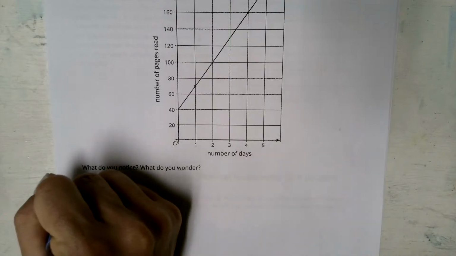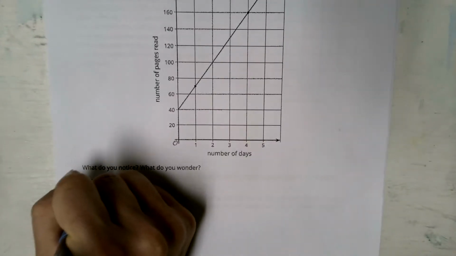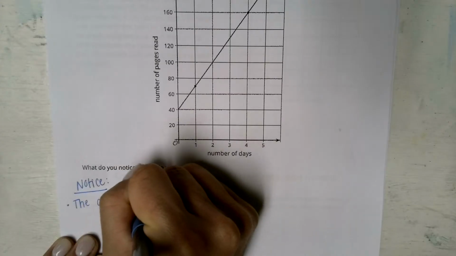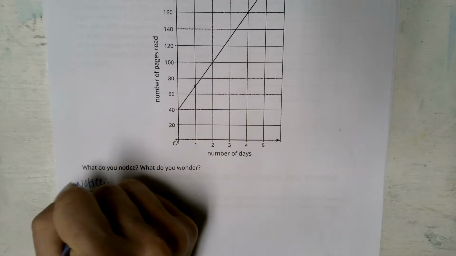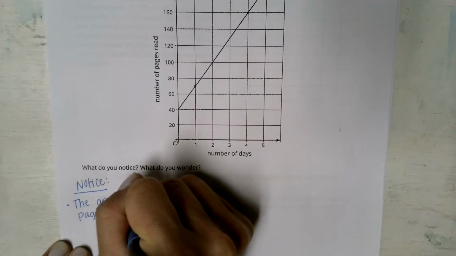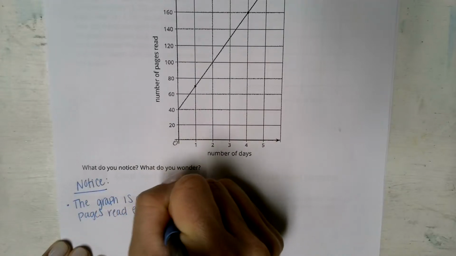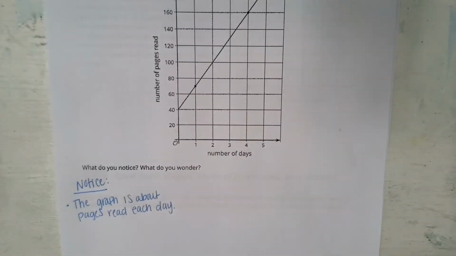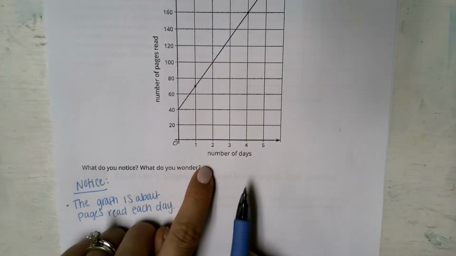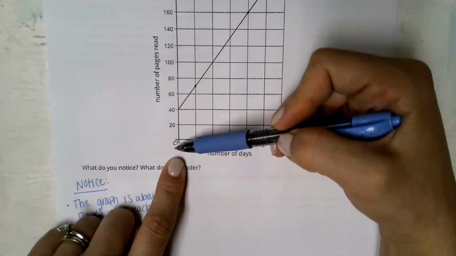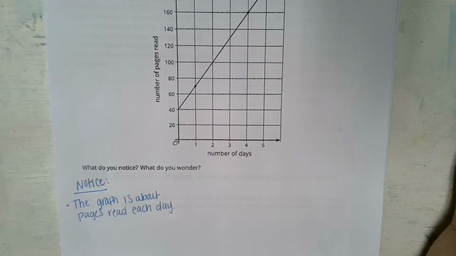So hopefully you notice that the graph is about pages read each day. We see that on our X and Y axis. No, they didn't give us a situation for this, but we could gather that from what they tell us on the graph. So number of days is on the X axis, number of pages read on the Y.